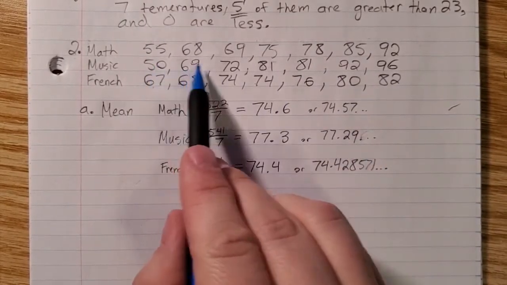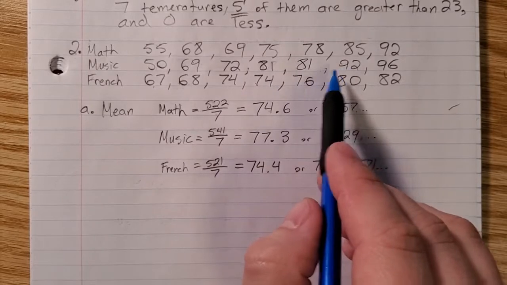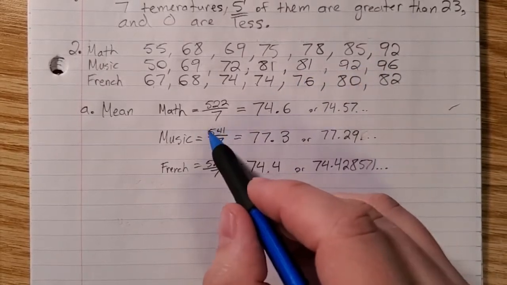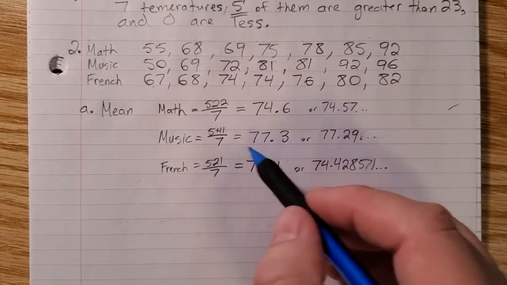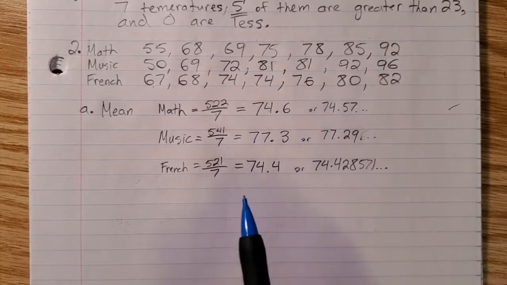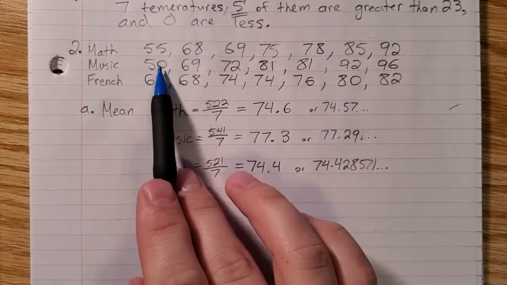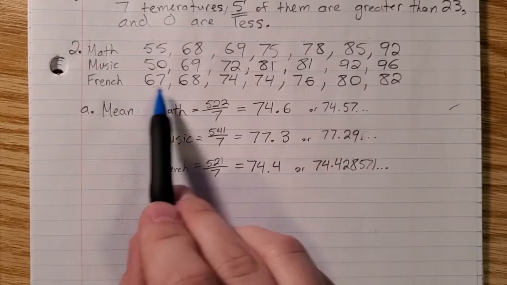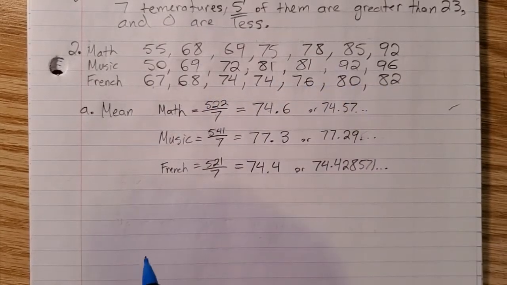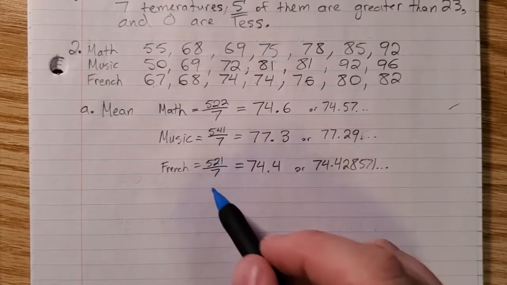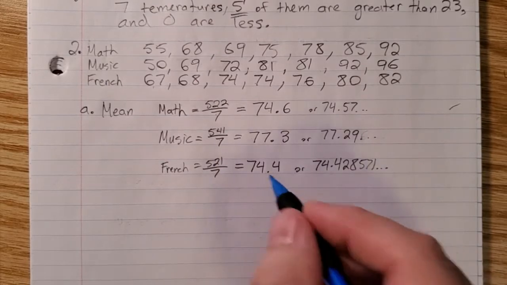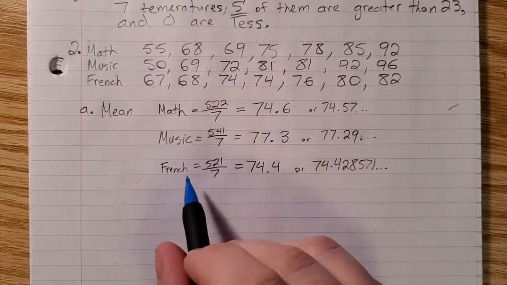Music, add these class marks up, and you'd end up with 541 divided by 7, so it's a greater mean, 77.3, which is interesting because their lowest mark came from that class. We'll talk about that in a bit. Then there's 7 of these marks for French. They added to 521, divide by 7, and you get 74.4. So that's your lowest mean, in French.